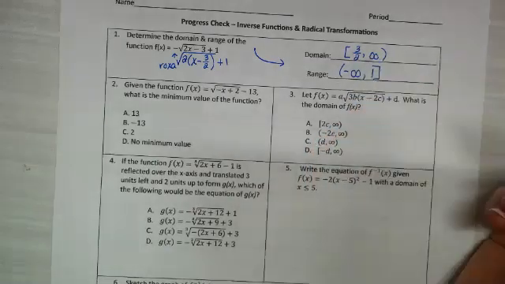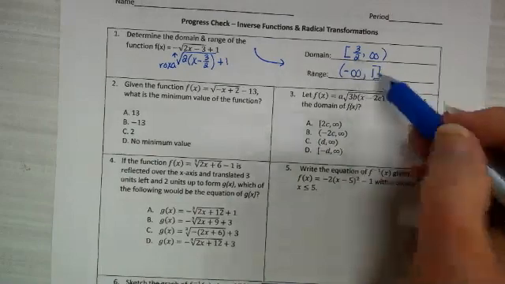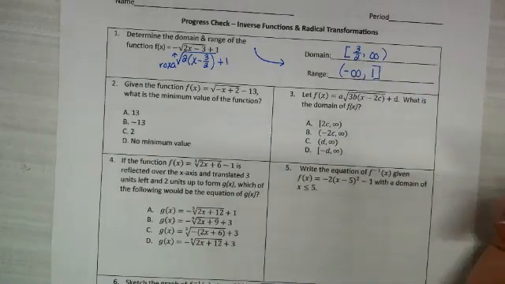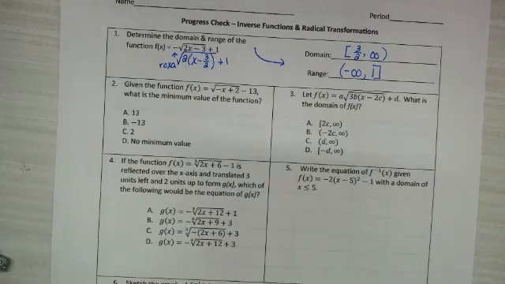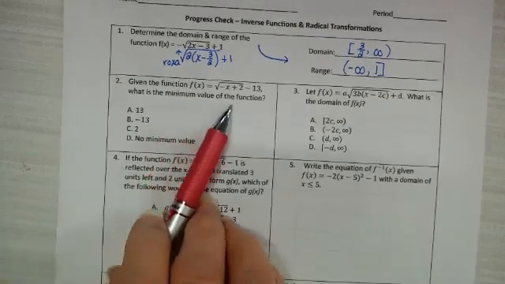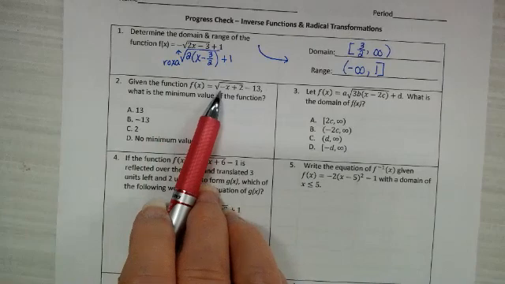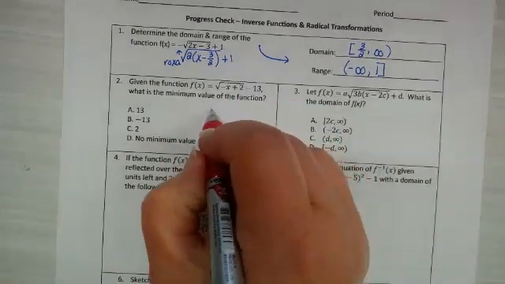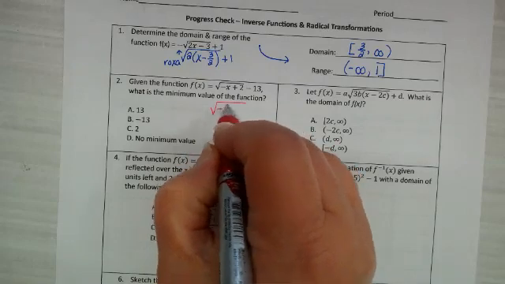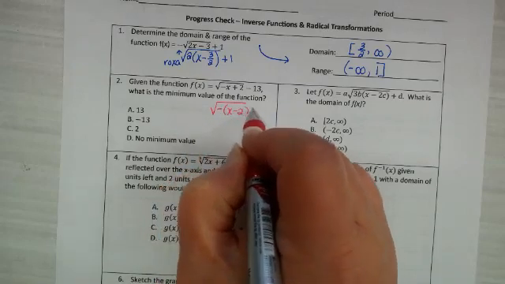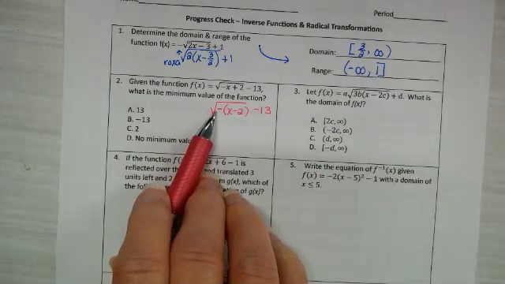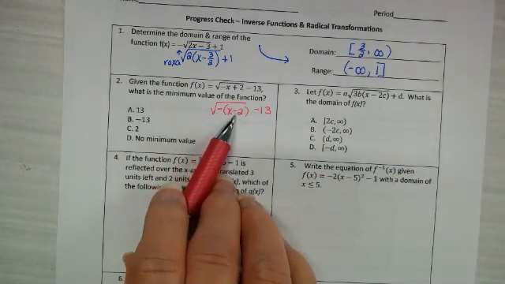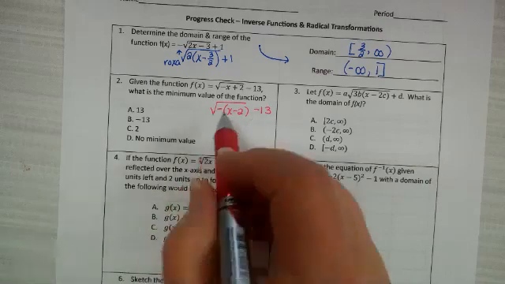And make sure you have brackets on the ends of those intervals. All right, the next one. Given this function, what is the minimum value of the function? So notice in the square root, I've got a reflection over the y-axis. So I'm going to factor that out. So I know that my graph has reflected over the y-axis. It moved to the right 2 and down 13.